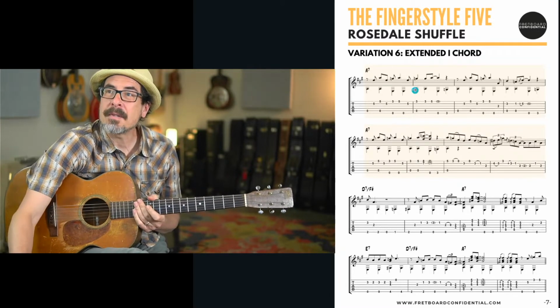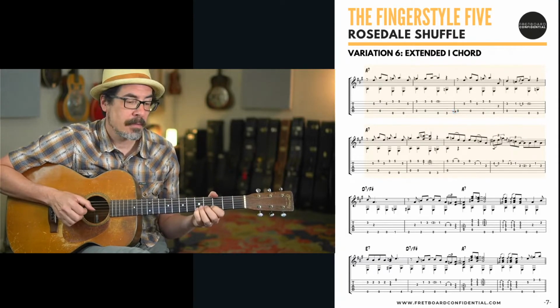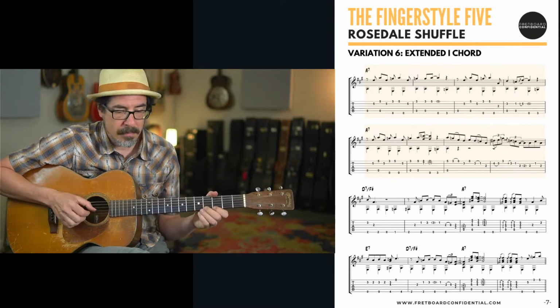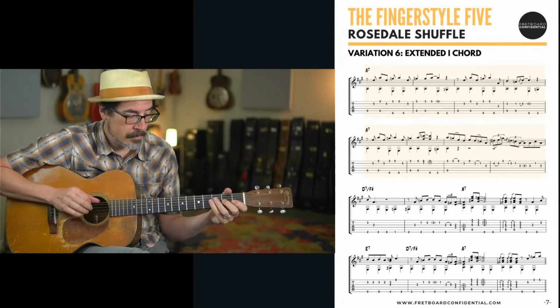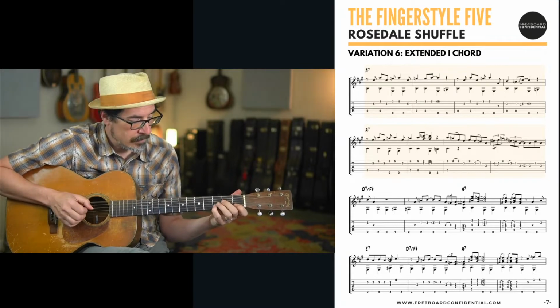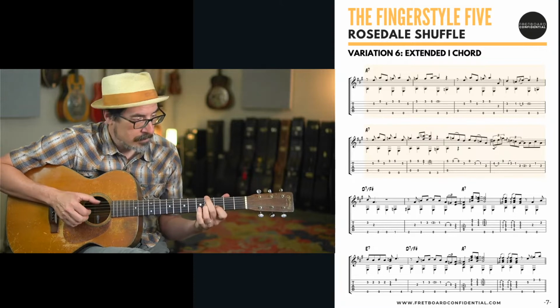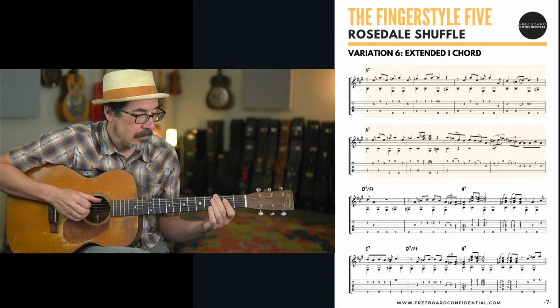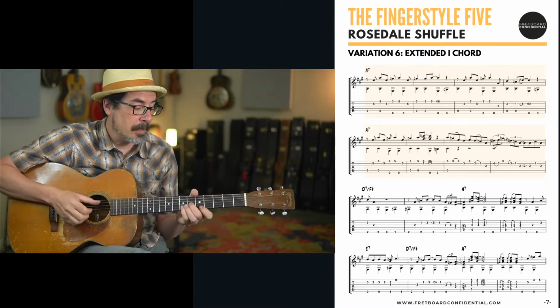And of course, the answers here in variations 5 and 6 could be the boogie offbeats, right? Like you could have. Right, and those aren't the only chord hits you could have, right?